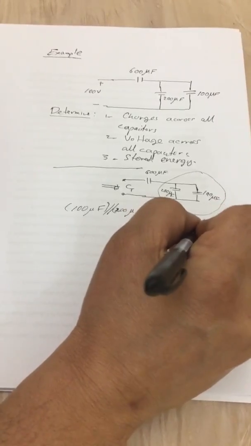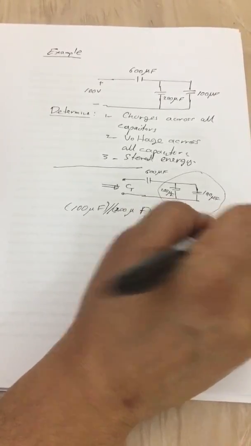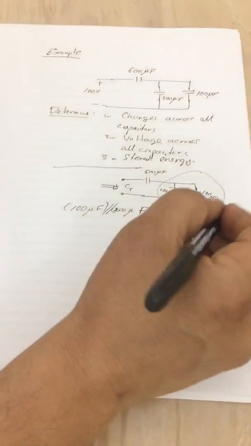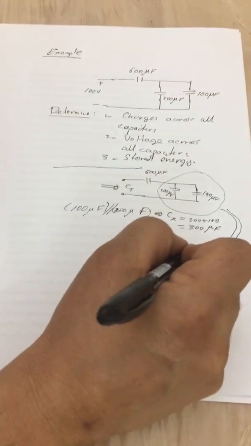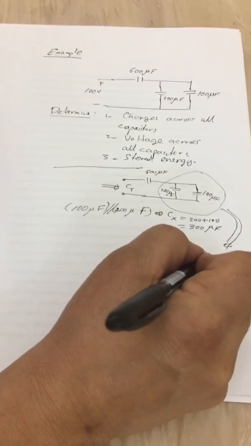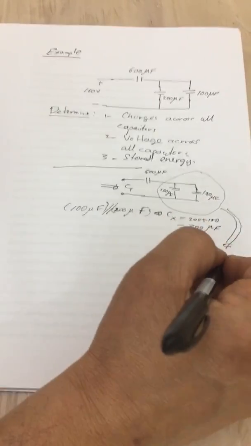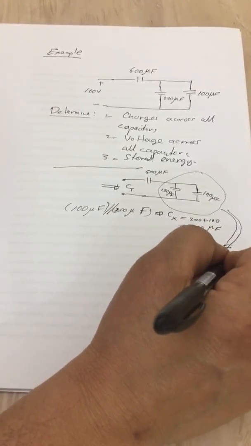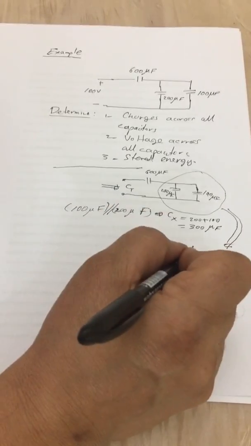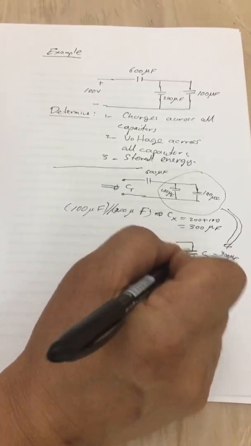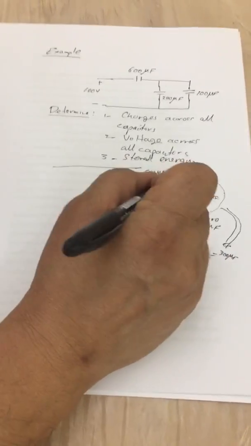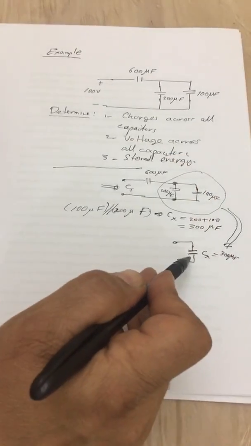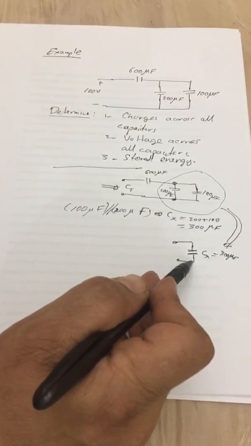So these two capacitors are connected in parallel, so it will give you Cx, which is equal to 200 plus 100, equal to 300 microfarad. So this we can replace with Cx equal to 300 microfarad. Now this Cx, between these two nodes here, we replace them by Cx.